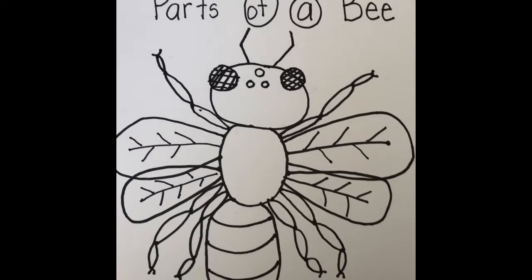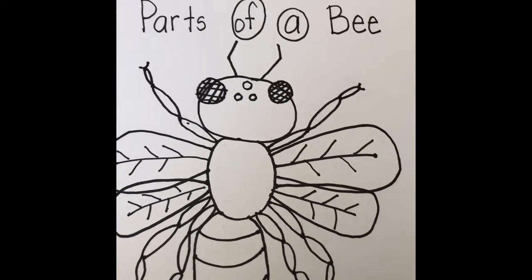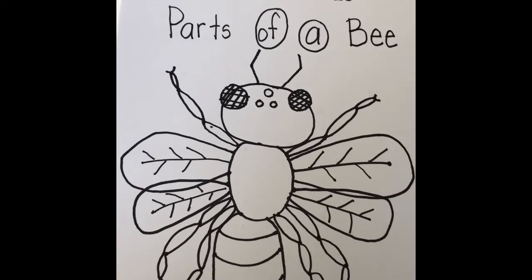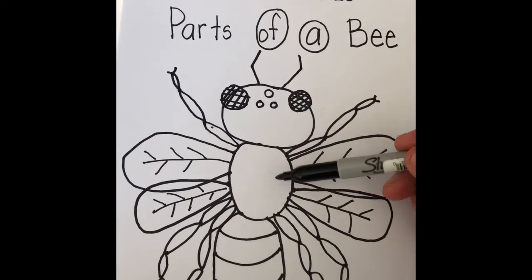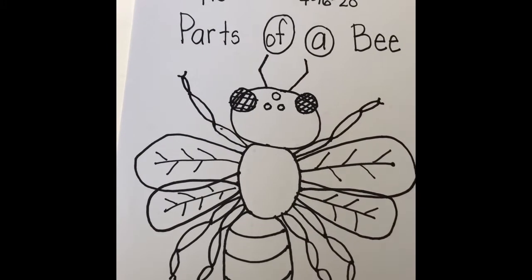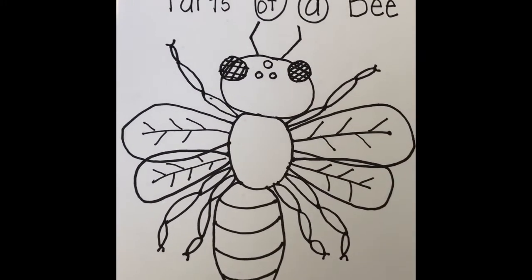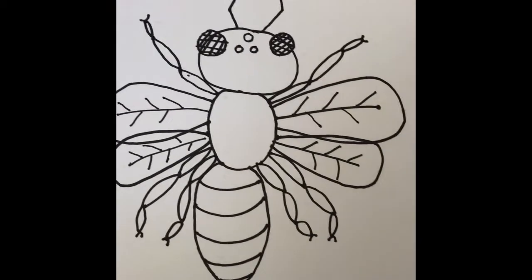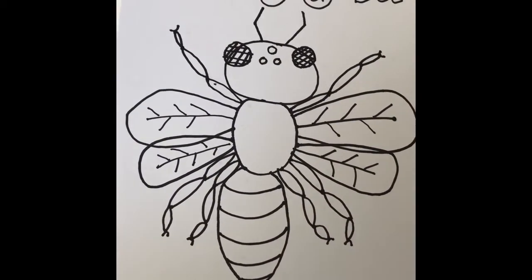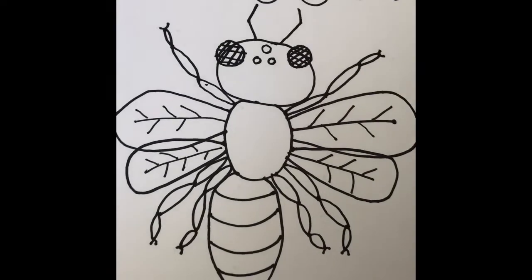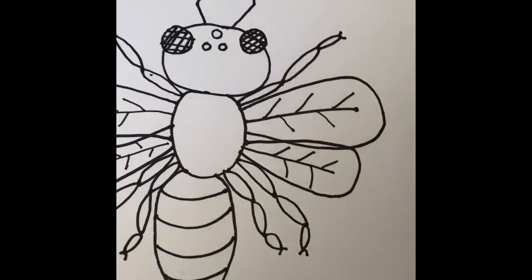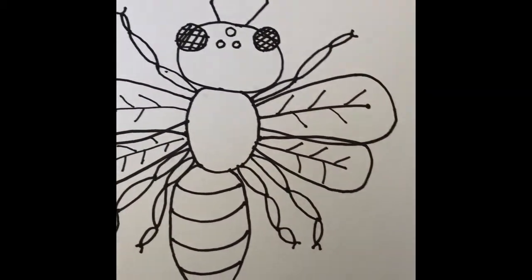Okay, now it's time to label. So first, we're going to label the main body parts. You could name them anywhere you want on your paper, but I'm going to try to put my labels on the right-hand side here. It's going to be a little tricky because there's not a lot of space, but it's okay. We'll make it work.